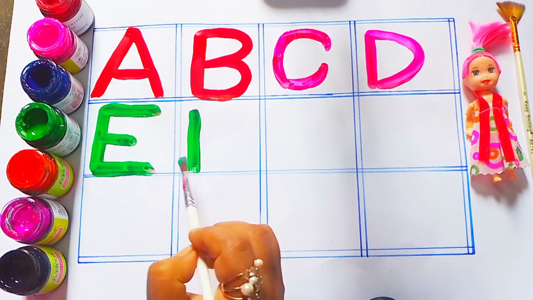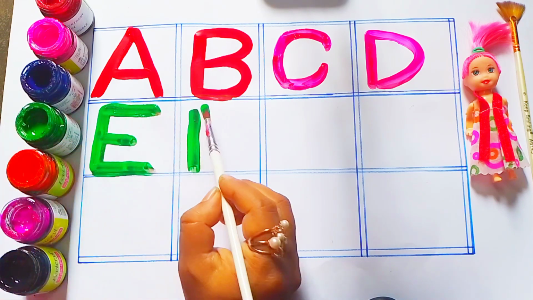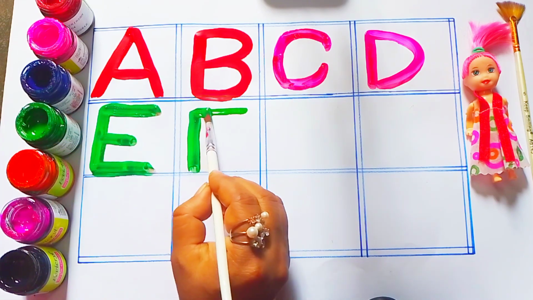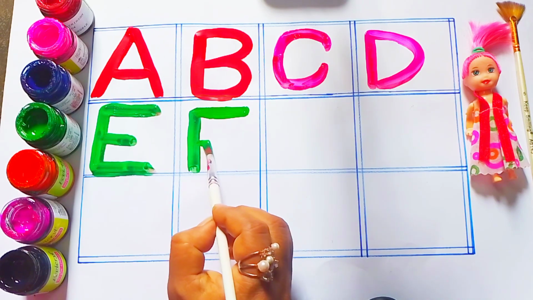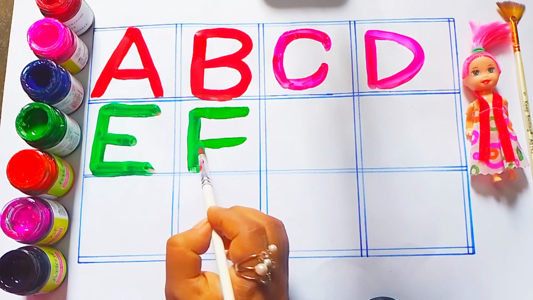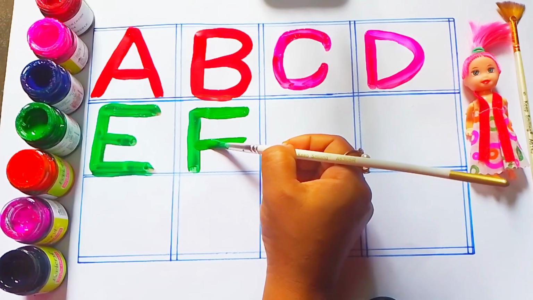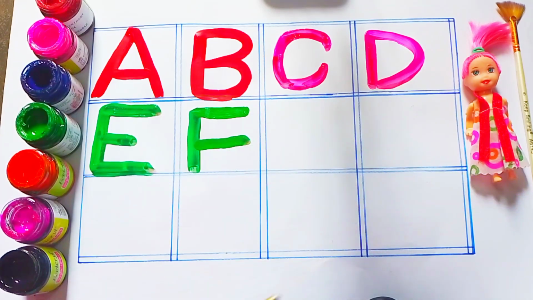F, this is letter F. F for fish, F for frog, this is letter F. F for fish, F for frog.